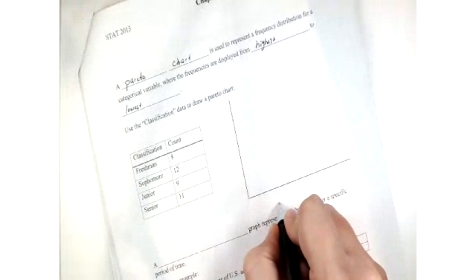So, again, we're going to have classification on the x-axis and frequency on the y-axis. Is everyone online following along with all of these graphs? Cool. Sorry, there are way too many.